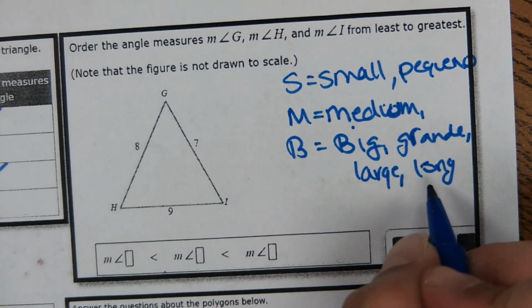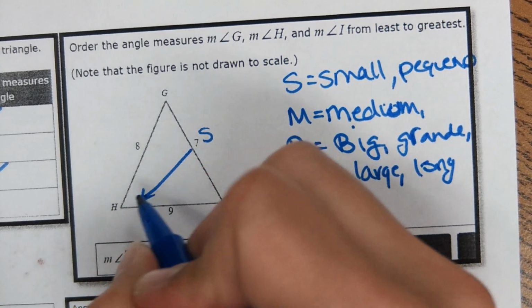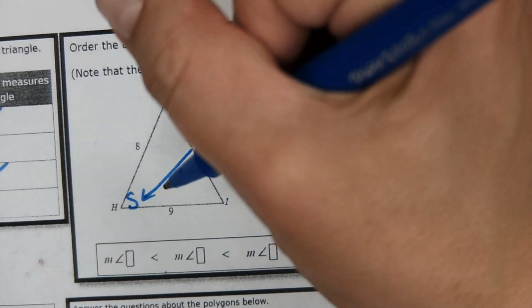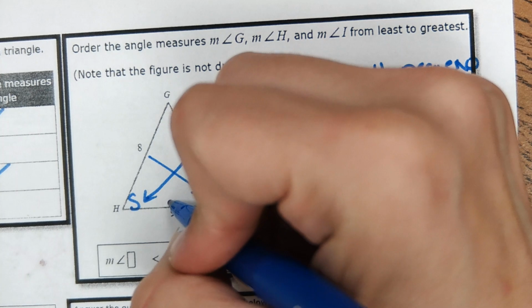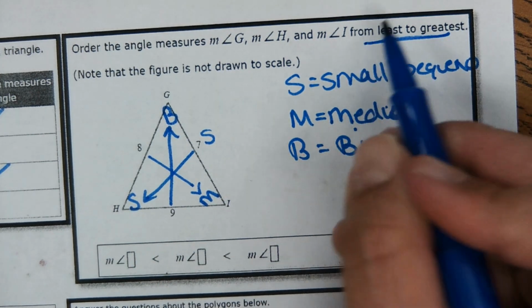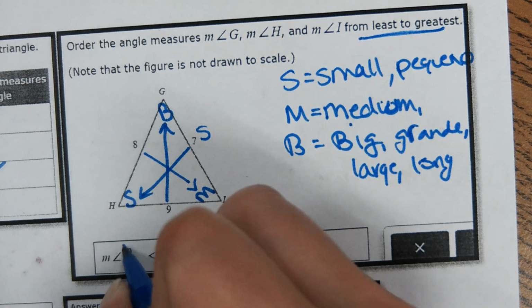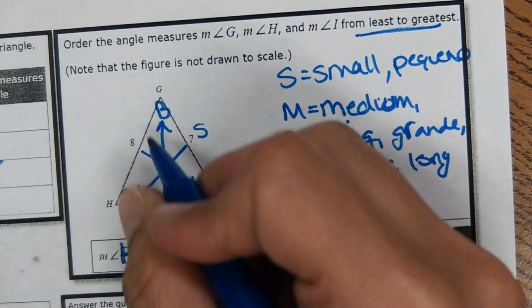Okay. So looking at this would be the smallest side. So opposite that would be the smallest angle. And then this would be the medium side. Opposite that would be the medium angle. And then longest side, opposite that would be the biggest angle. And then it wants least to greatest. So the smallest would be H. Then medium would be I. And then the biggest would be G.